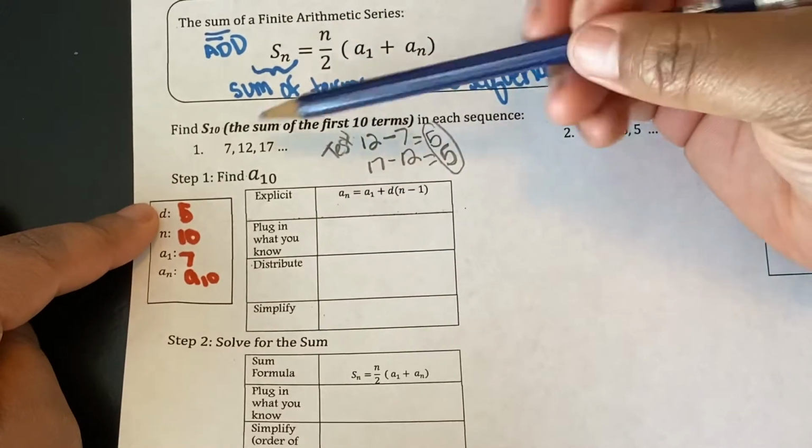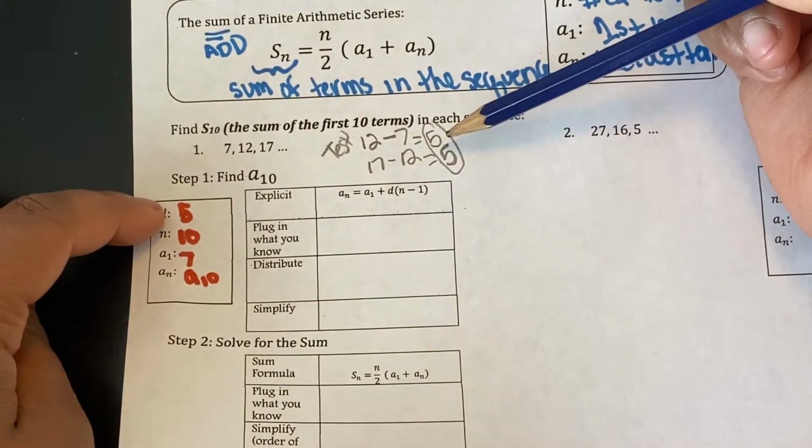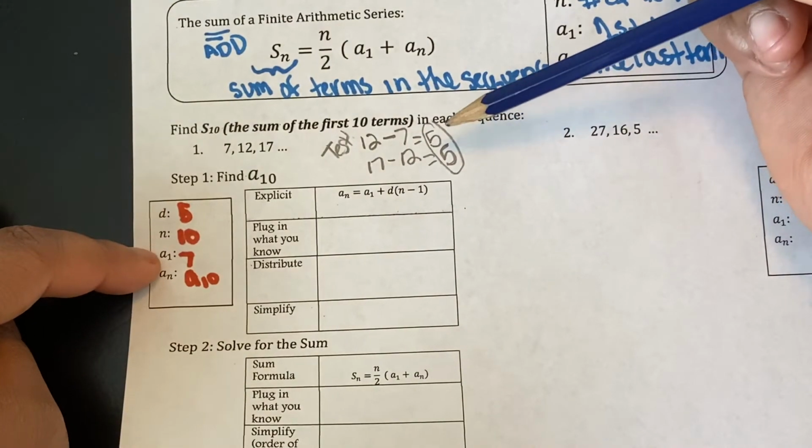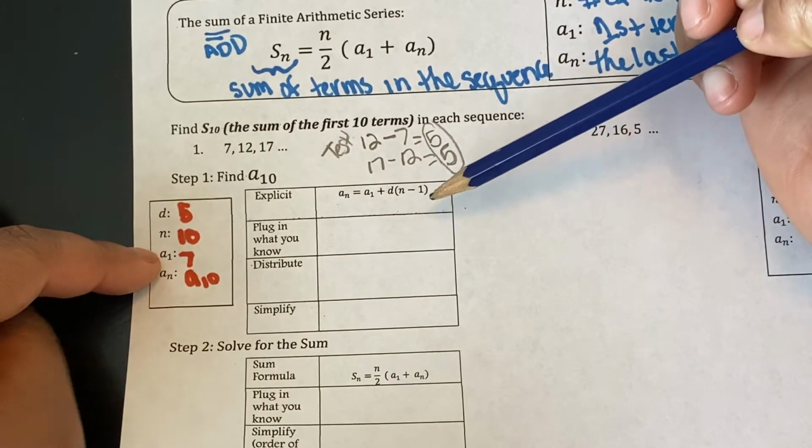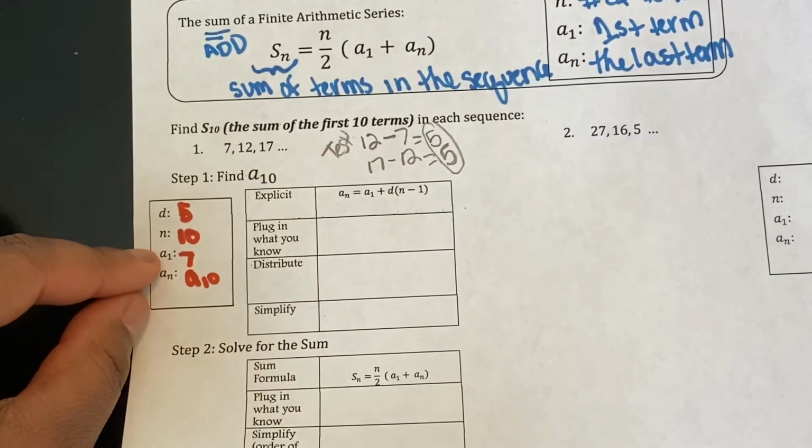Now that we have our common difference and our first term, we're going to do exactly what we did last week and plug in what we know.